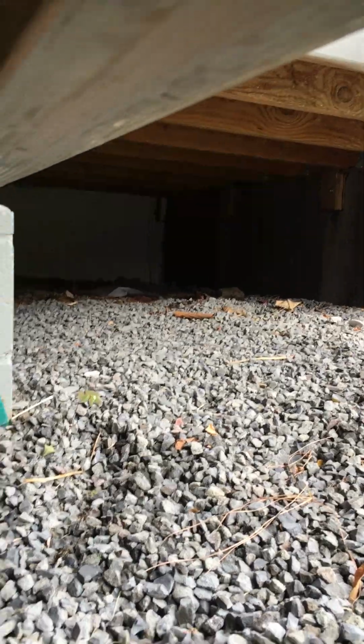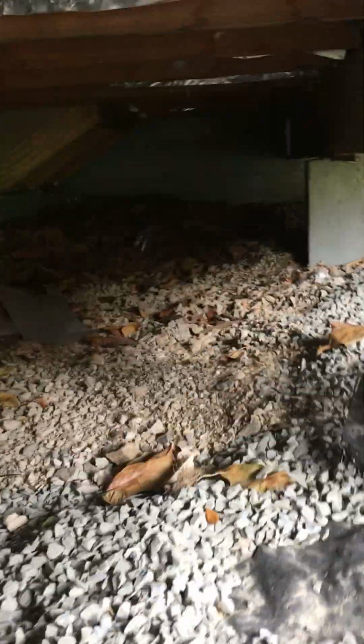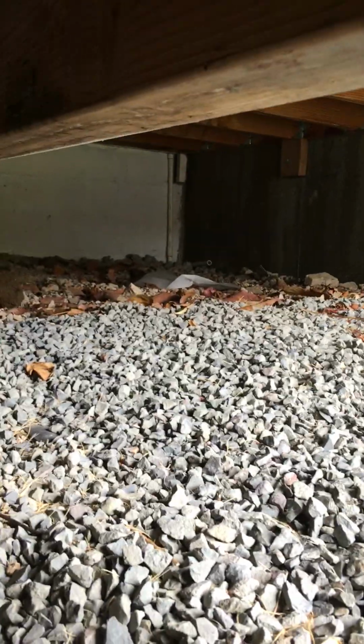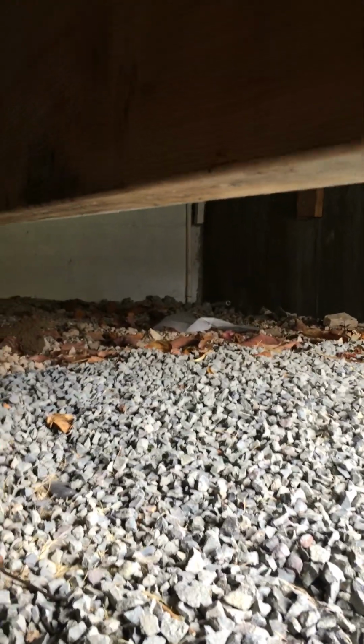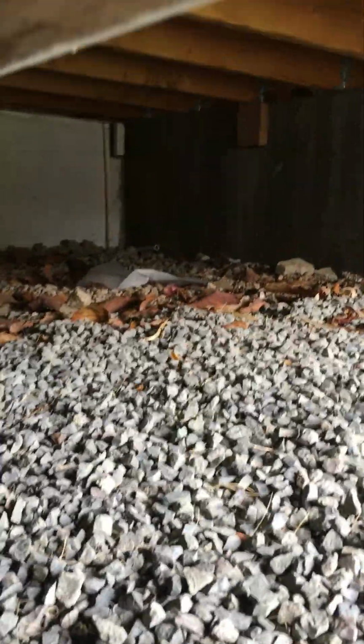One thing I noticed is up in this corner, I don't know if you can see it, I'll try and get a little closer. There's an air conditioning drain, which probably is not very good because you can see the plastic pipe right there in the corner. That plastic pipe is an air conditioning drain, and it just exits right into this area underneath the front porch.